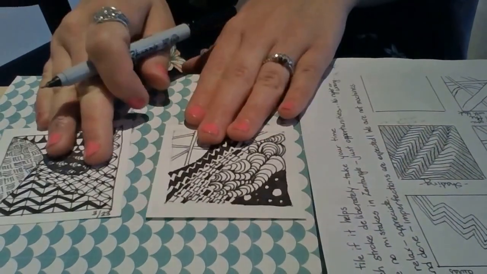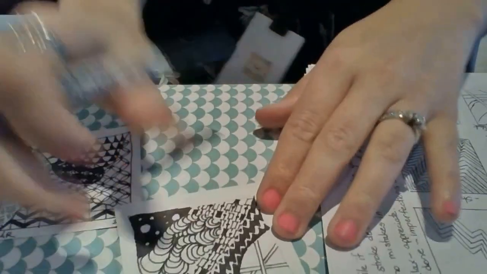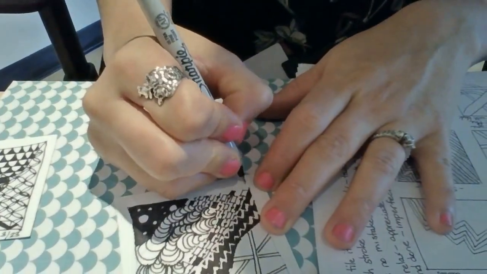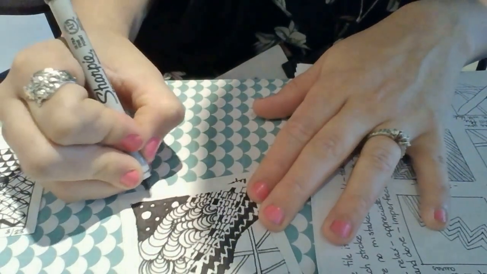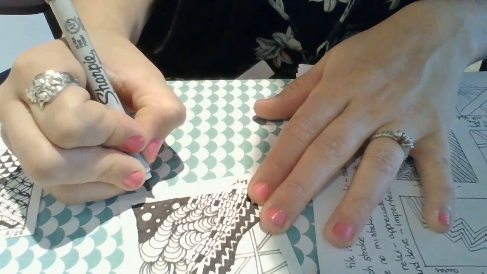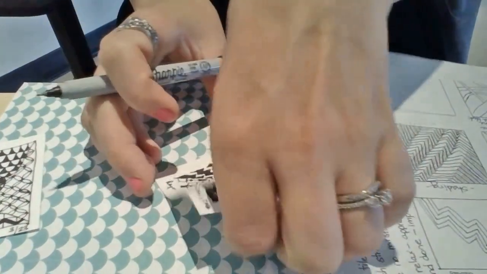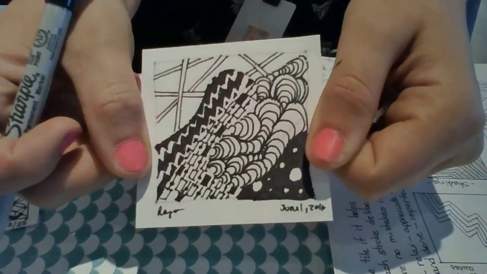So when you're completely done with your patterns, to show that you are done, you're going to sign or initial it at the bottom, and then date it with the day's date. And then you'll bring your completed design to me.